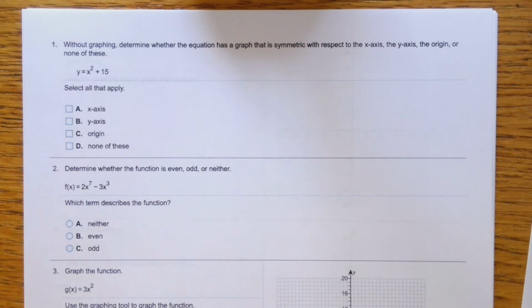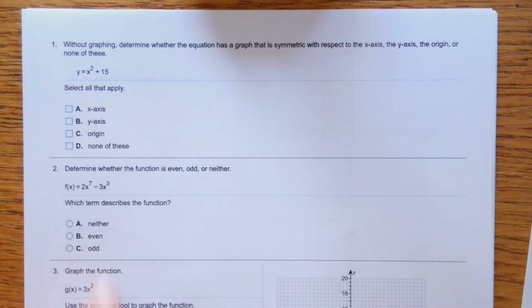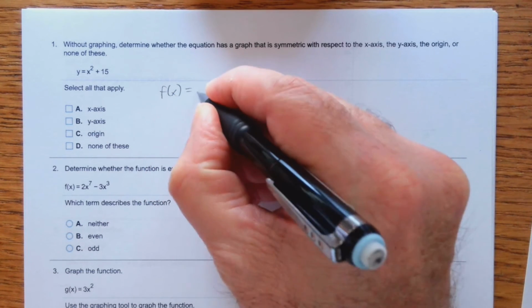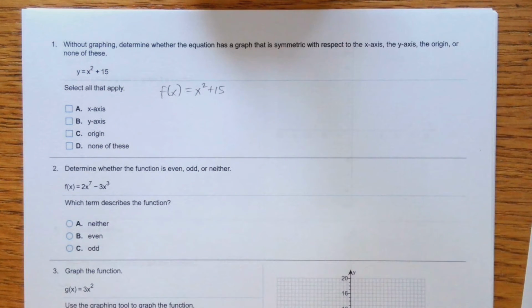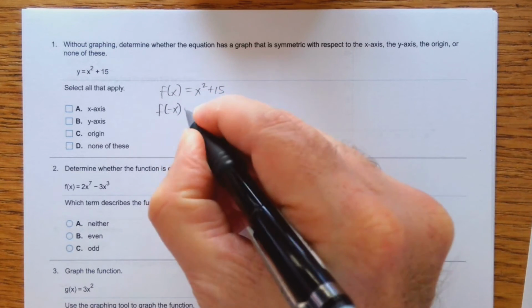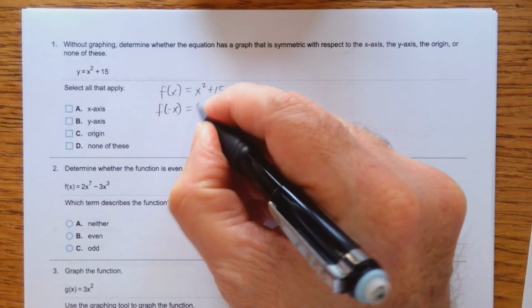So first of all, it says without graphing, determine whether the equation has a graph that's symmetric with respect to the x-axis, y-axis, the origin, or none of these. I'm going to actually change this just a little bit. We're going to write it as f of x equals x squared plus 15. What we've learned, or what you should have learned in college algebra, is if you replace x with minus x, let's go ahead and do that.